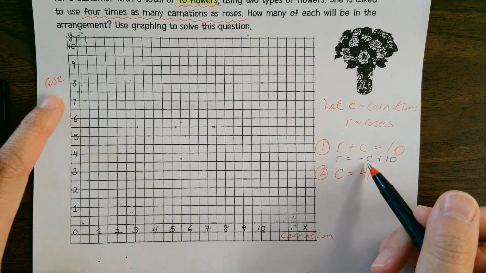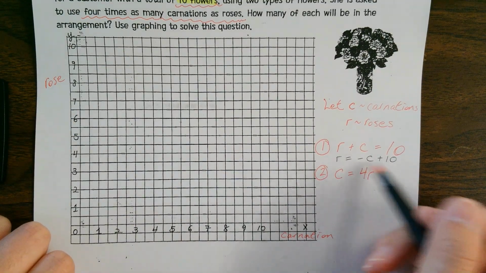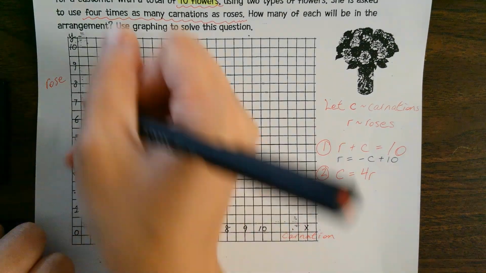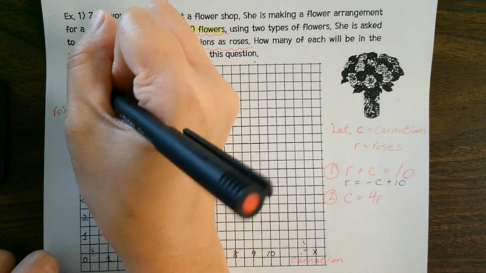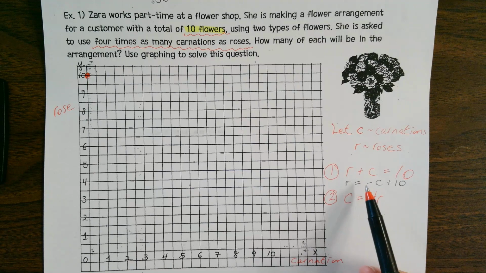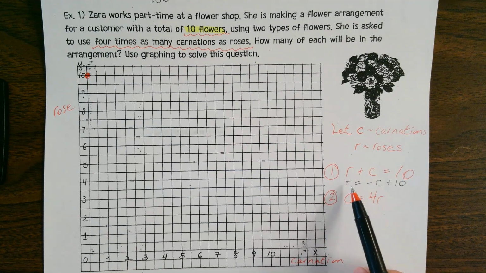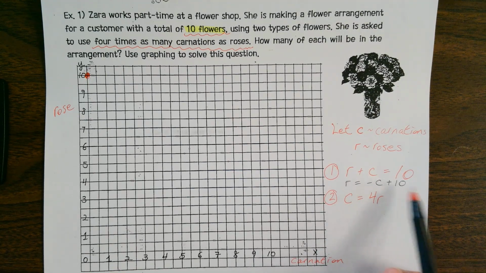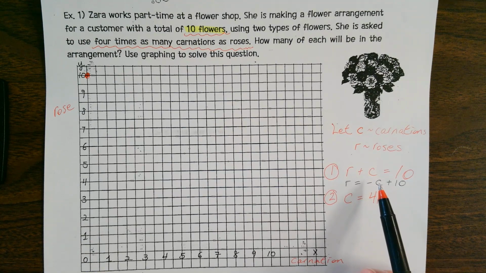What's my y-intercept here for the first equation, Paul? 10. So I'm going to plot my first point right here at 10. And what's my slope? R equals negative C plus 10 is the same as y equals negative x plus 10. So my slope here is, Paul, do you want to finish up this line for me? Negative 1.